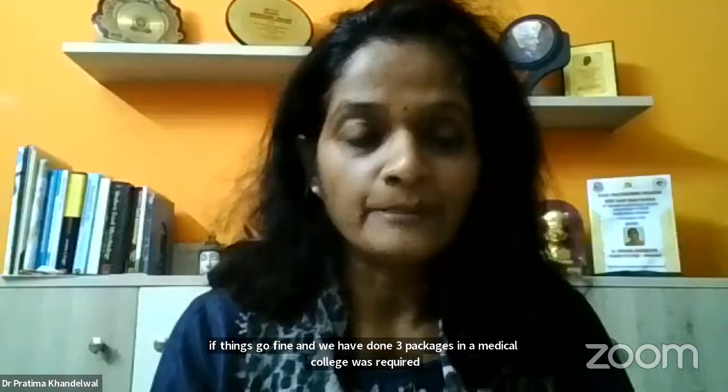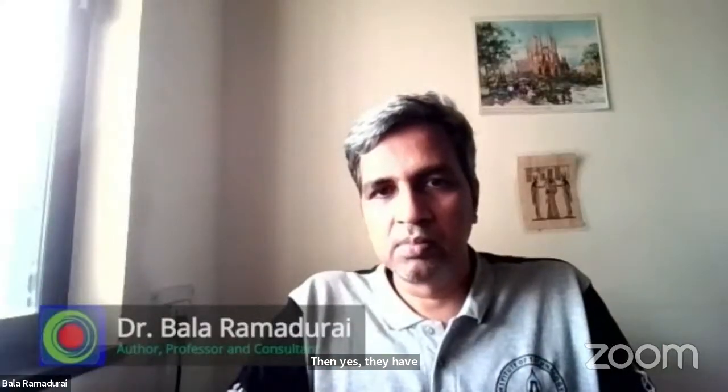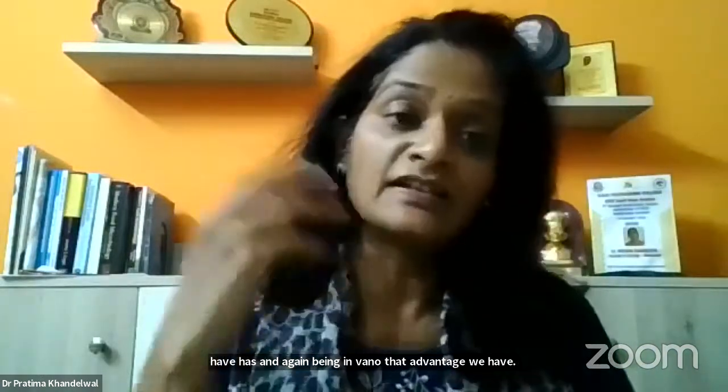And we have done 3 pathogens, for which a medical college was required, where we have biosafety level 1, 2. Generally engineering colleges work with biosafety level 1. We had limitations there. So we had to shift part of our work to an incubator where level 2 can be maintained as per the protocol of health and our own safety, because we were working with pathogens. Tata has, and again, being in Bangalore, that advantage we have. So now we are redesigning it for that pilot scale so that this kit can see the light of day, which is what the whole concept was derived for.